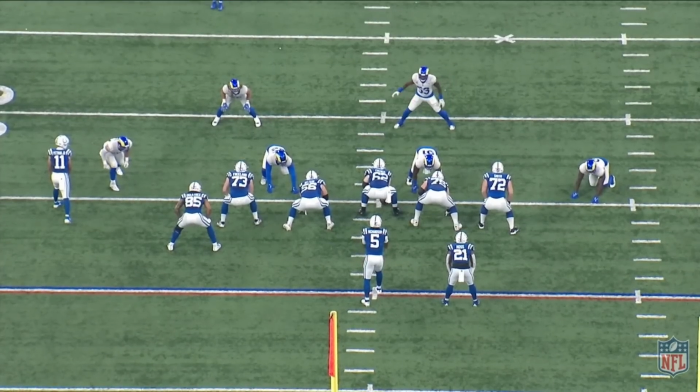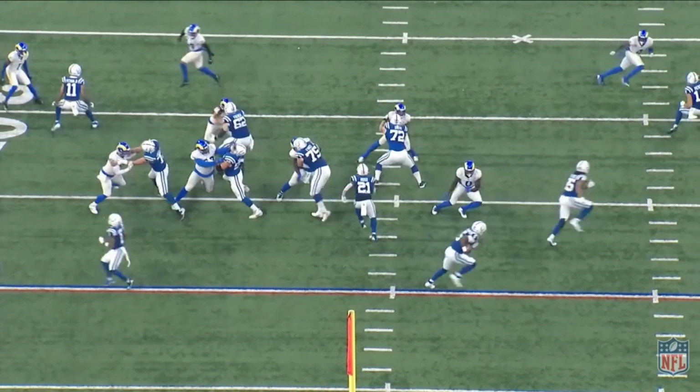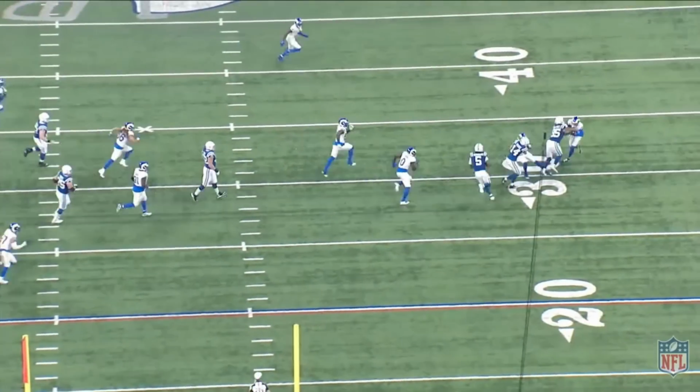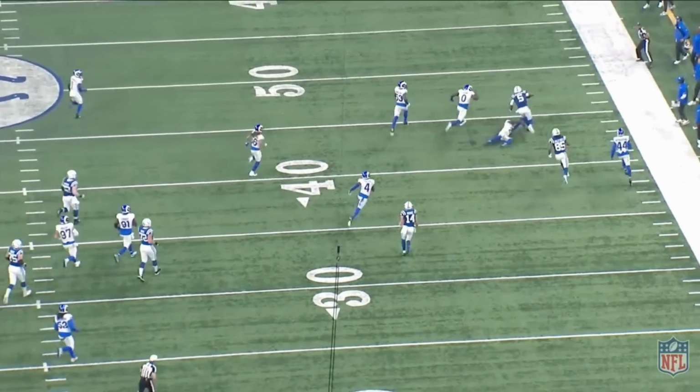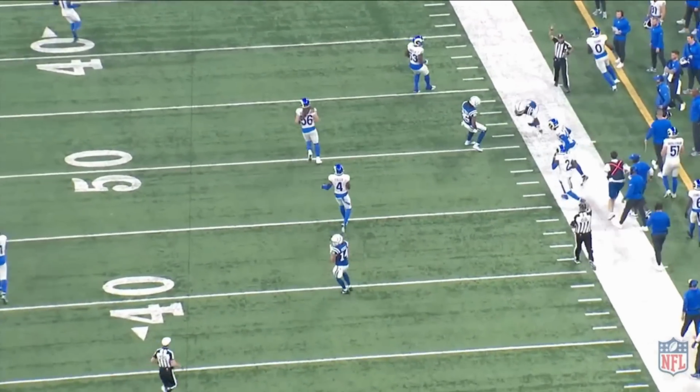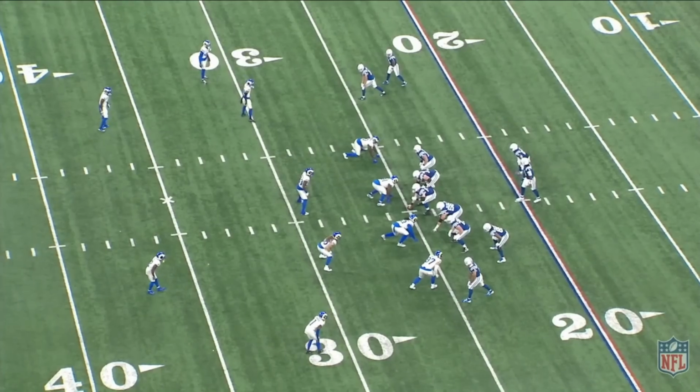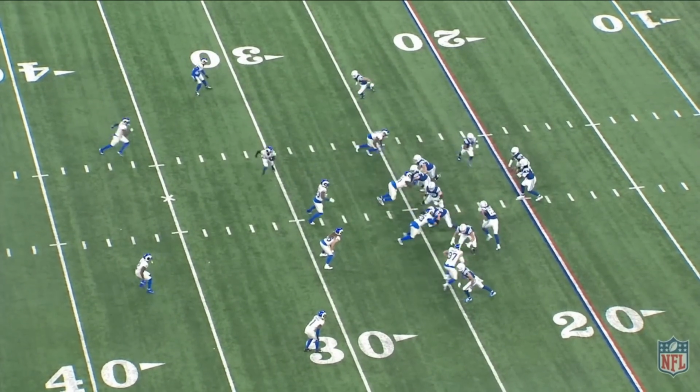To me, this is zone read lead or zone read escort. Reading that C-gap player, and we can see 5 accelerate. Dude can get downhill. Now, certainly needs to hold on to the ball. We'll talk about that later. But I love what they were doing in the quarterback run game.